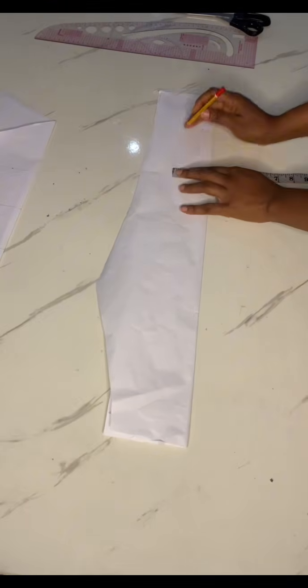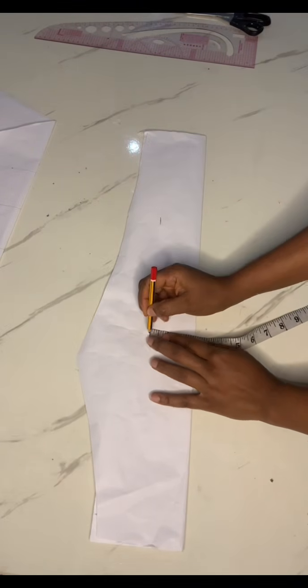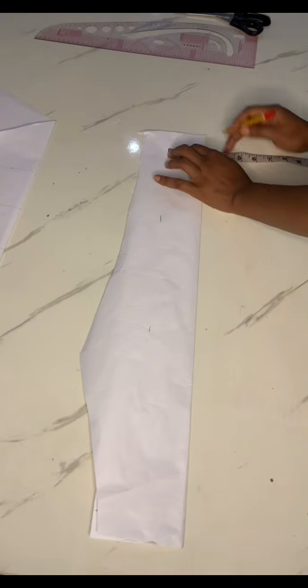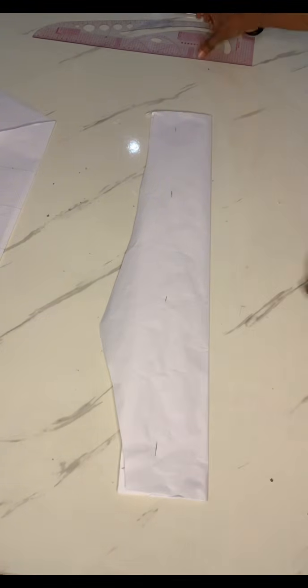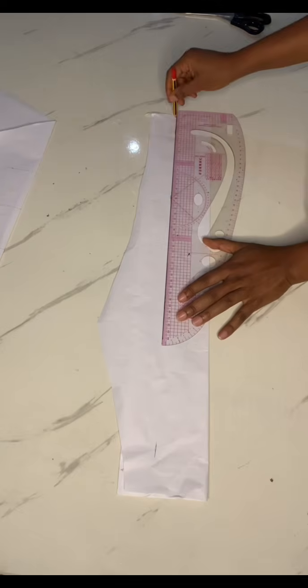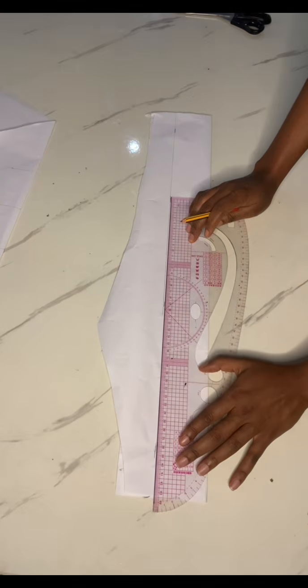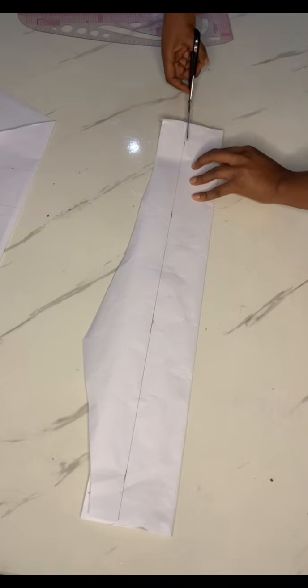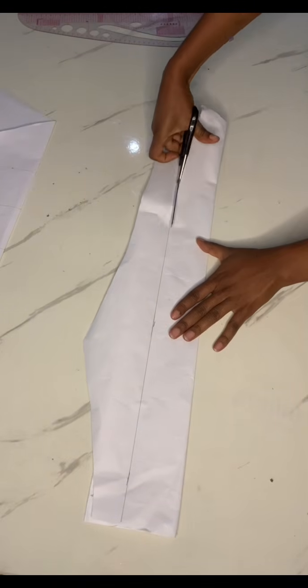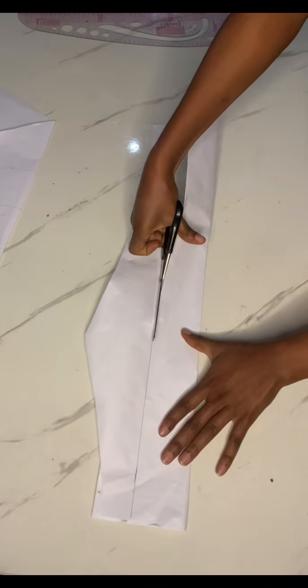This is for the band that we have on the neck part. So I'm just going to mark 2.5. The actual width of the band is 2 inches, so that ½ inch is for the seam allowance. So I'll go ahead and cut it out.